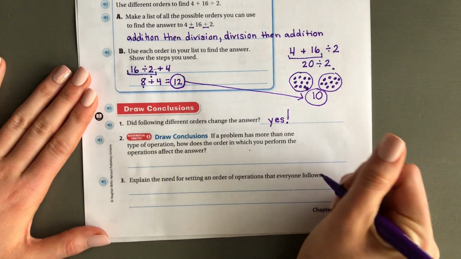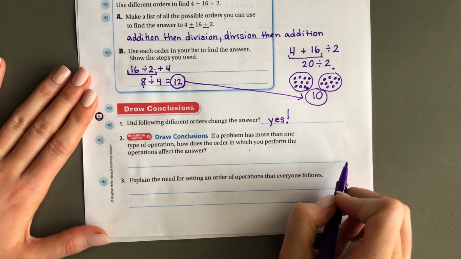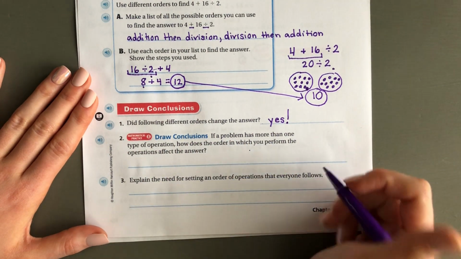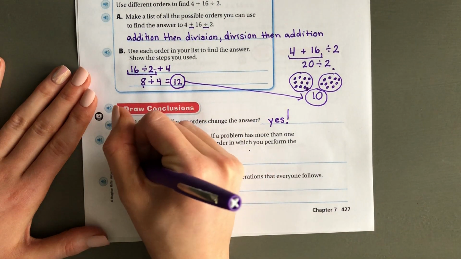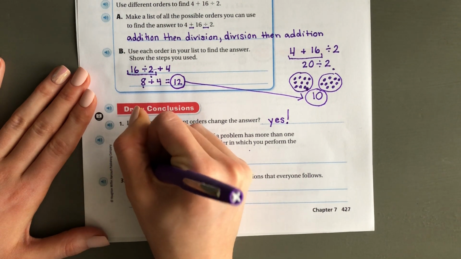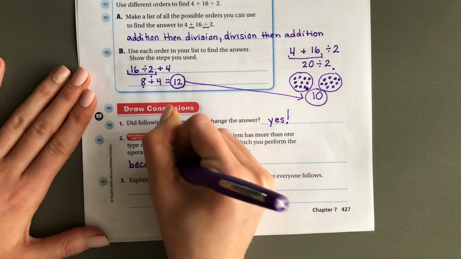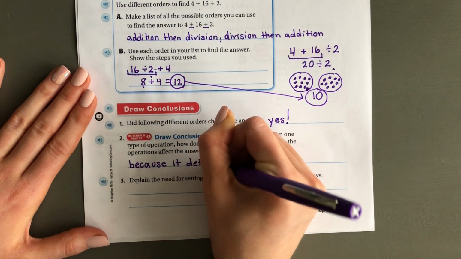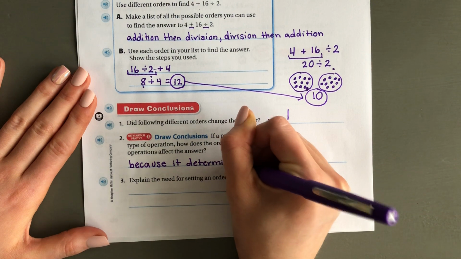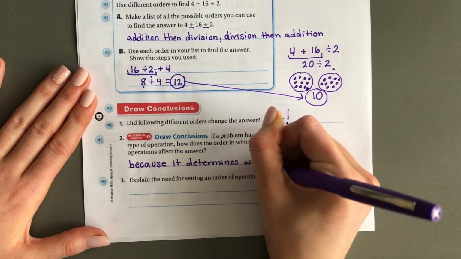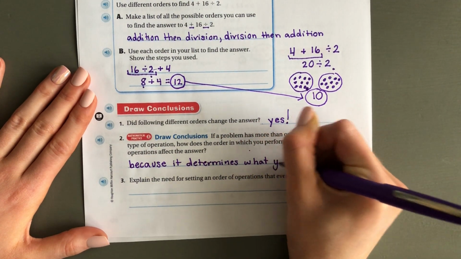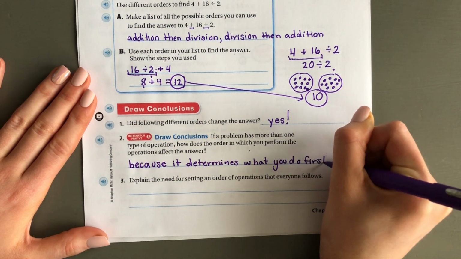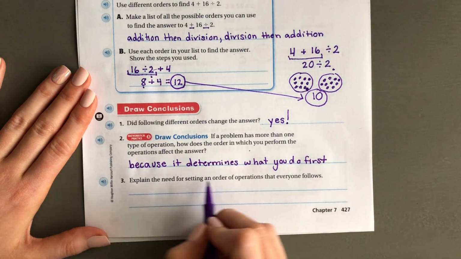So we don't have a lot of space here, so I'm not going to write a complete sentence, but the order in which you perform the operation affects the answer because it determines what you do first.